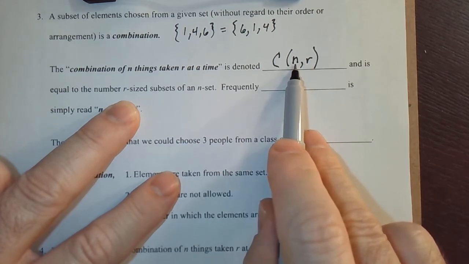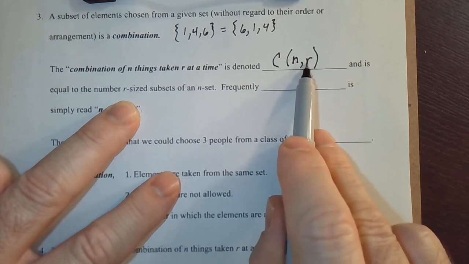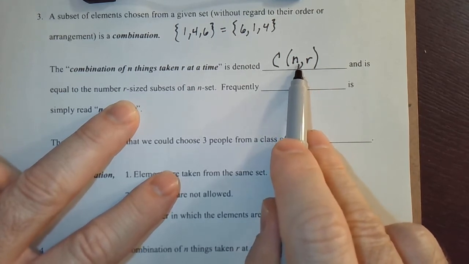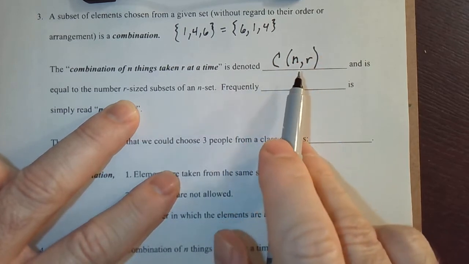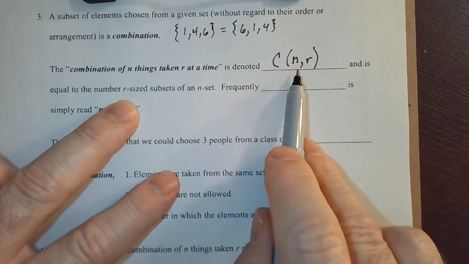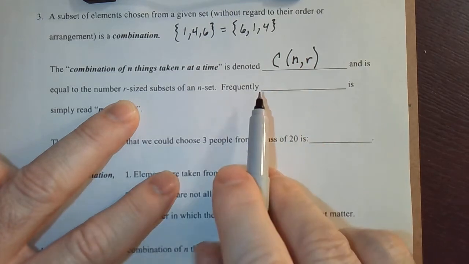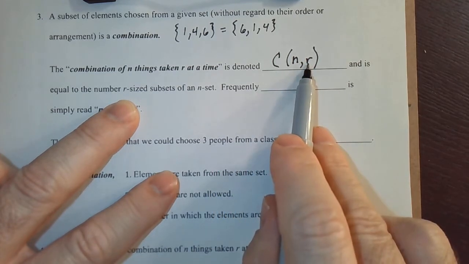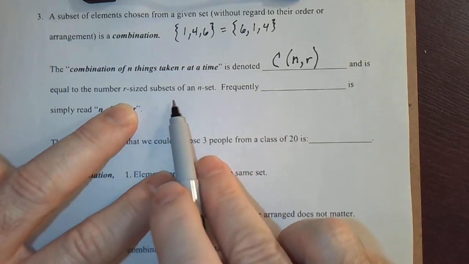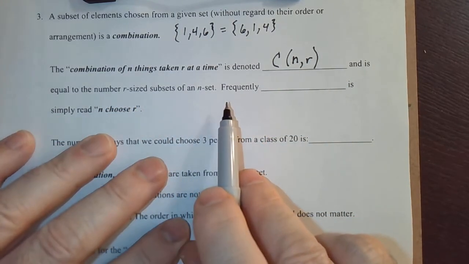Okay, so remember, n is the bigger of the two numbers. I mean, r has to be less than or equal to n. You could not take a subset. If you had a set with 10 elements, there is no subset that has 11 elements in it. So r, the second number, will always be less than or equal to n, equal to the number of r-sized subsets of an n-set.